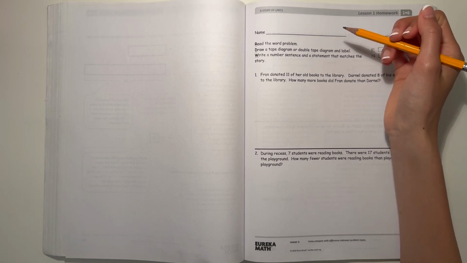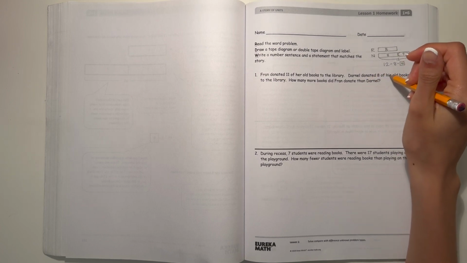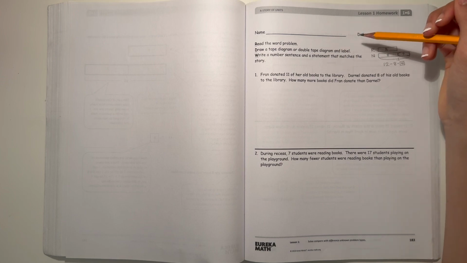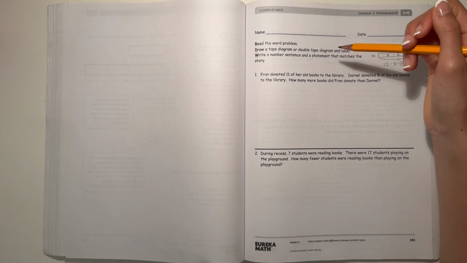Read the word problem, draw a tape diagram or double tape diagram, and label. Write a number sentence and a statement that matches the story. So we're back to the RDW process: read, draw, and label. We're reading and understanding the problem, and drawing our tape diagram or double tape diagram. This is a double tape diagram. They've given us an example here, and we will label and write our number sentences and everything.